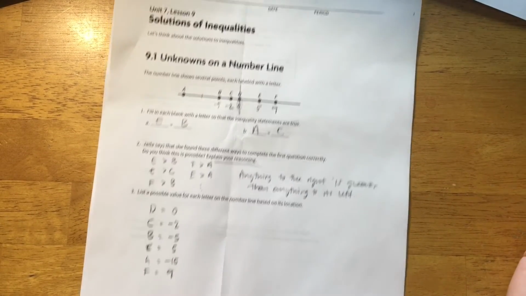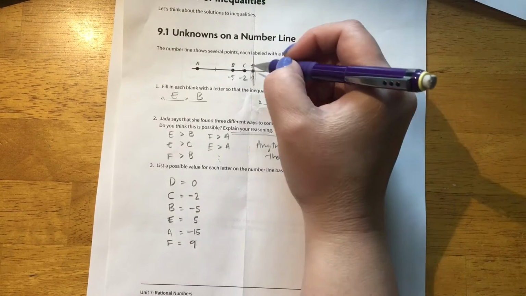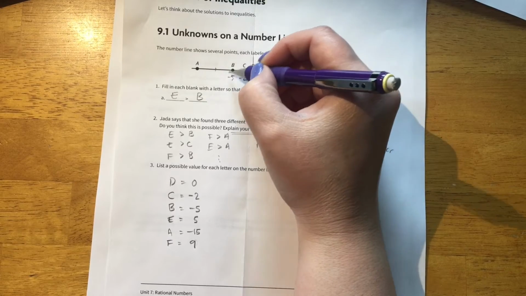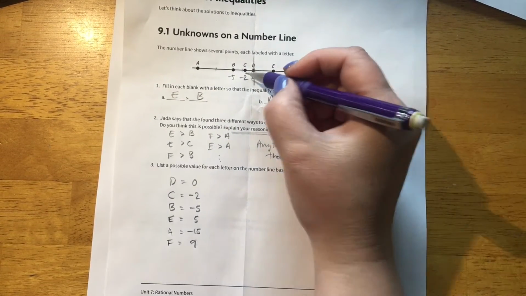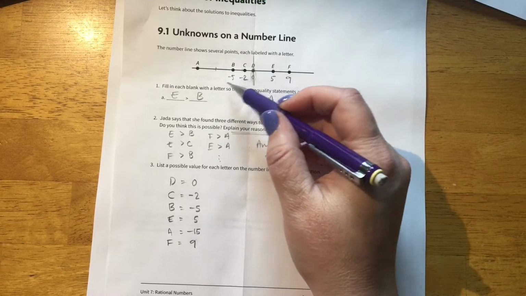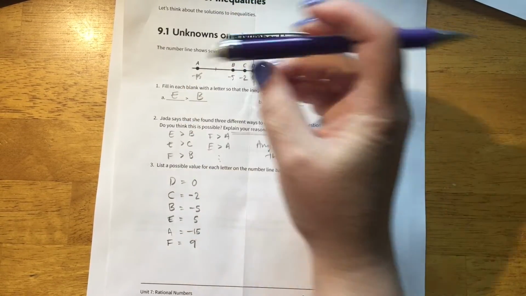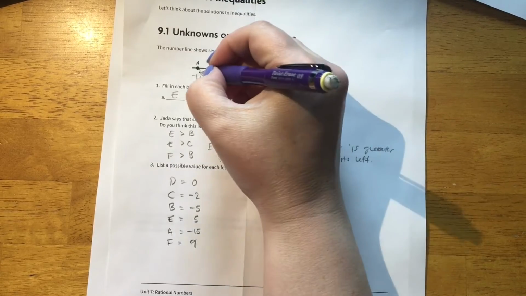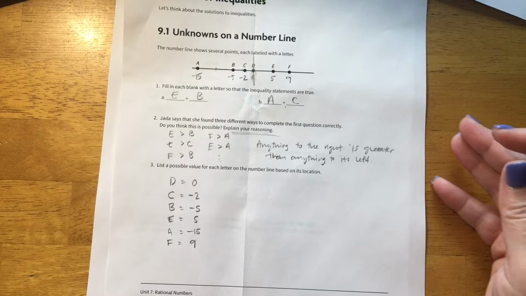Now, are those the only possible answers? Absolutely not. I could have counted by any. I could have even said this was -5. Then maybe this would have been -12, right? Or anything in between, right? I could have even made these fractions. So there's no right or wrong to this. It's just make sure that whatever you do pick, everything kind of makes sense in relationship to each other. That's all that's important. And that's kind of the point of this one, okay?